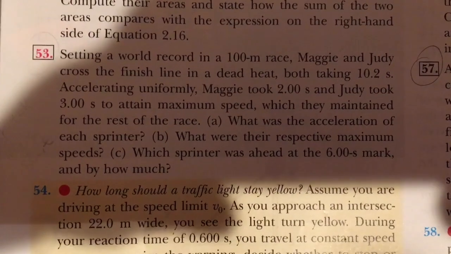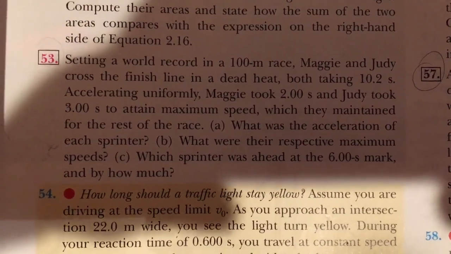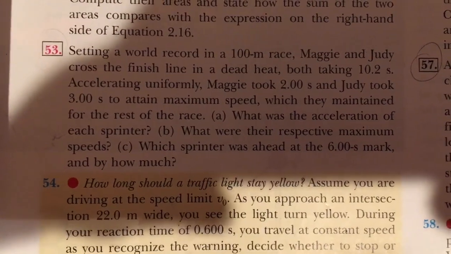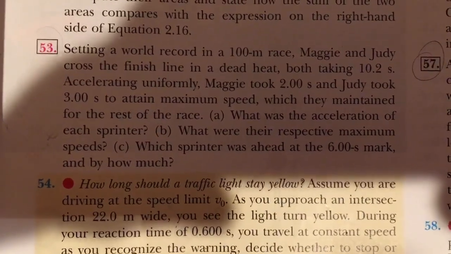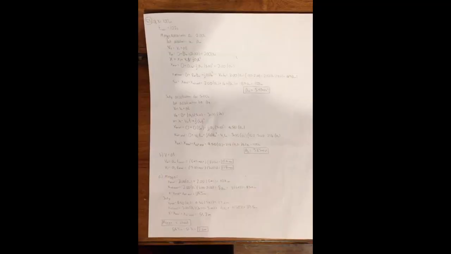A. What was the acceleration of each sprinter? B. What were their respective maximum speeds? And C. Which sprinter was ahead at the 6-second mark, and by how much?